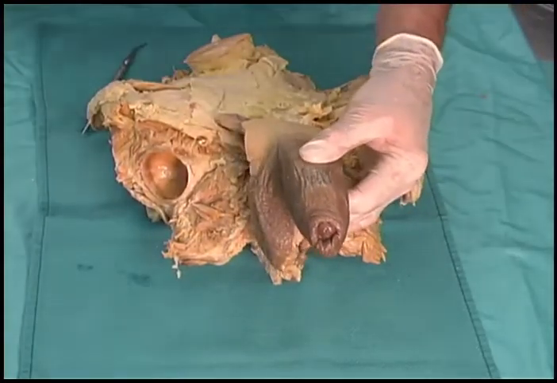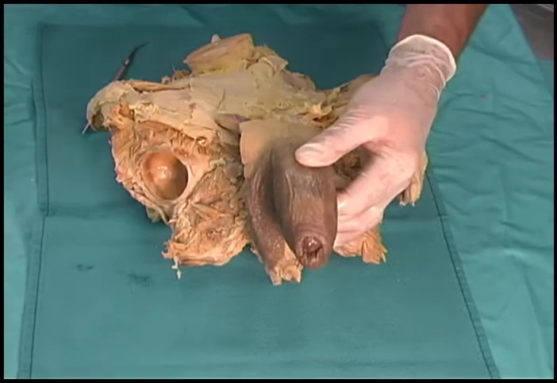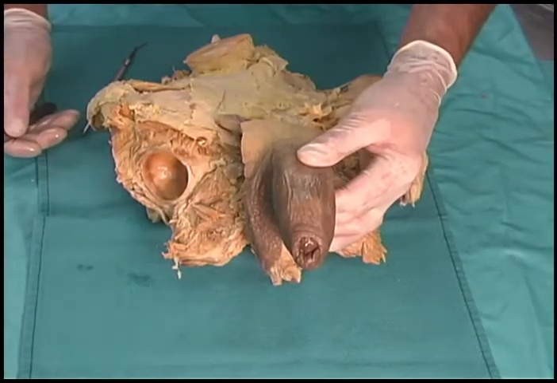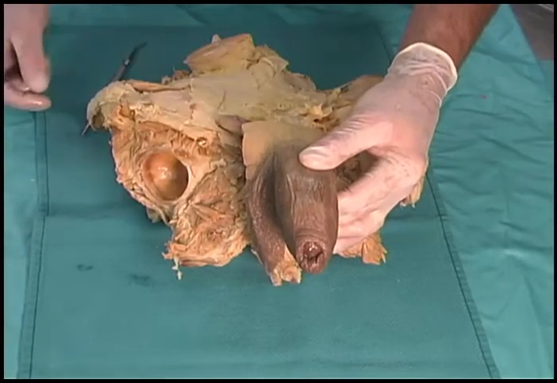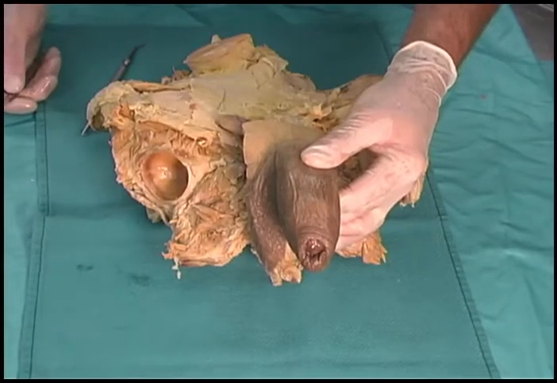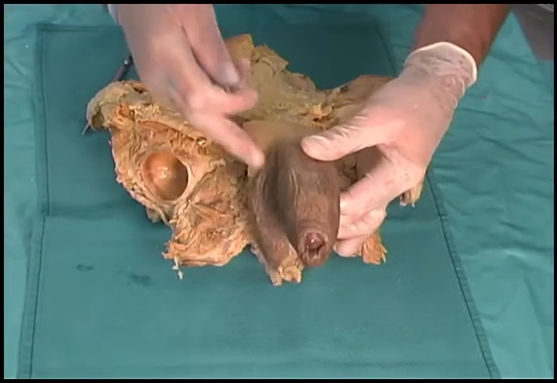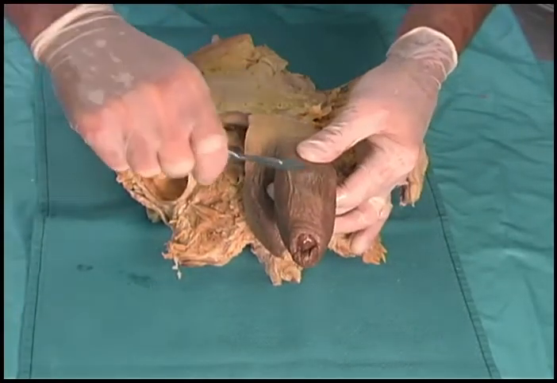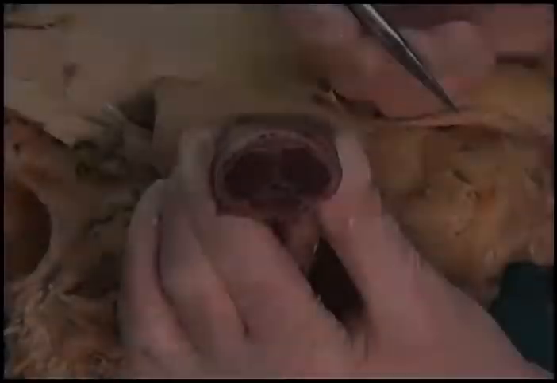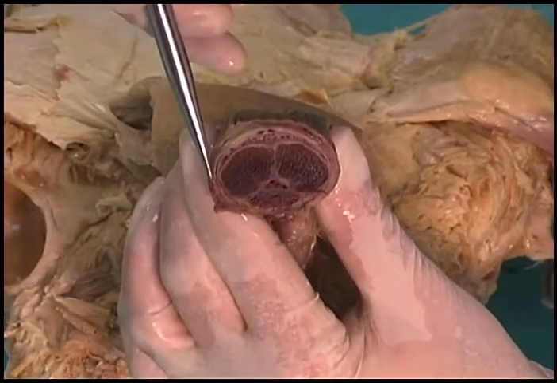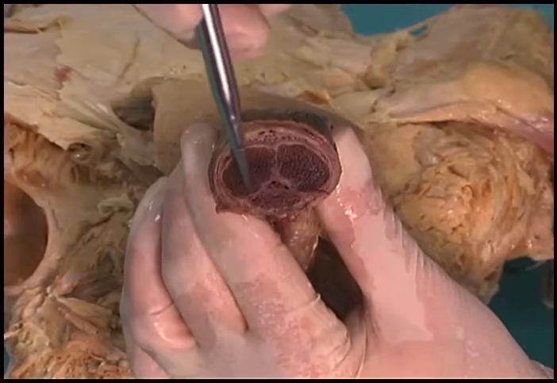And what I'm going to do is transect the shaft of the penis so we can identify some of the erectile tissue that comprises the body and root of the penis, so that we can trace those more distally from their origin. Having transected the penis in a cross-sectional profile, you can see the erectile tissue.